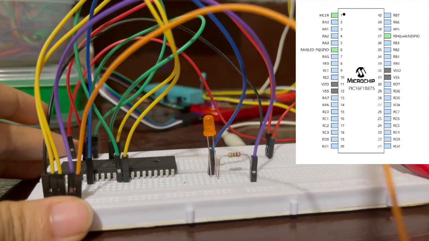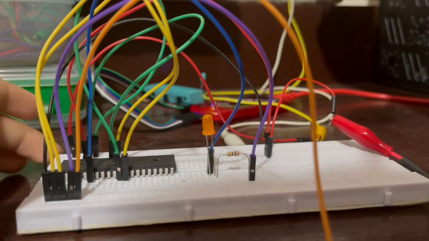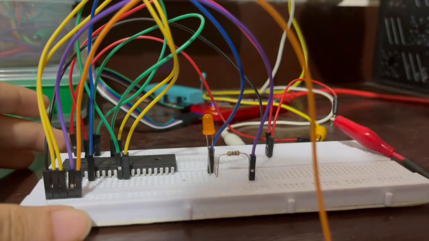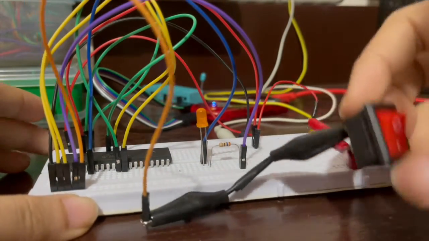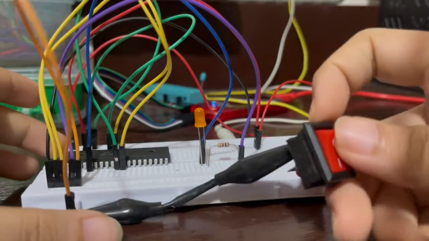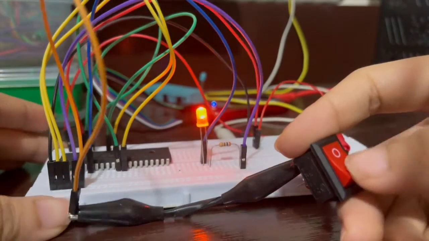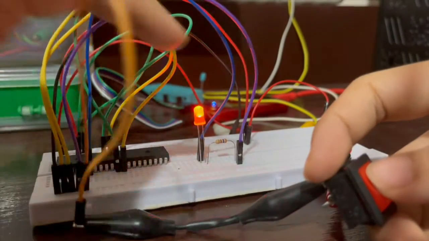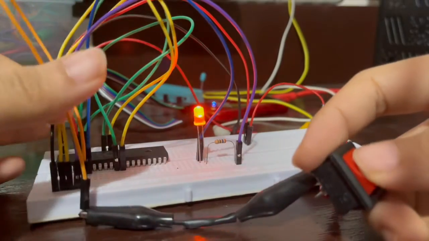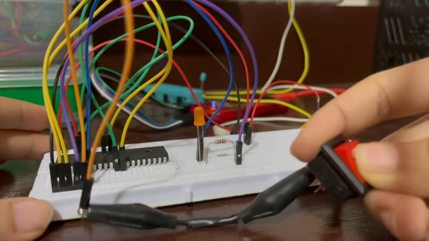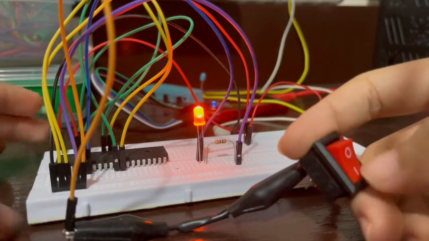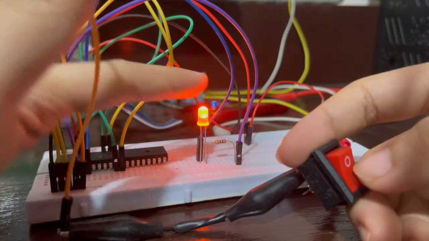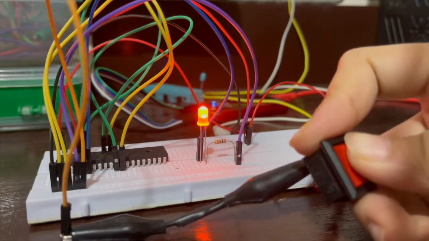Let's now test our circuit. Let me turn on the power supply. Turning on the power supply, if I change this to 0, you can see that's the output, and if I interrupt it, you can see that it changes. One more.